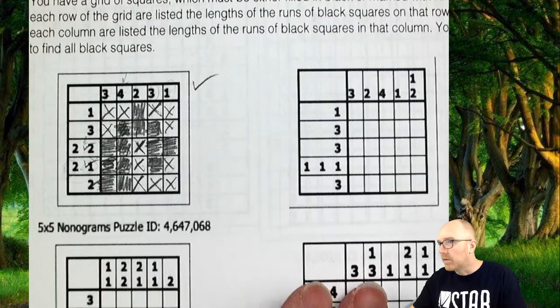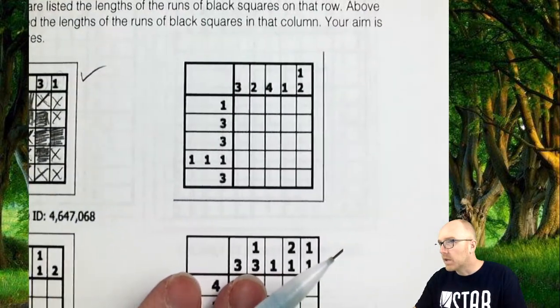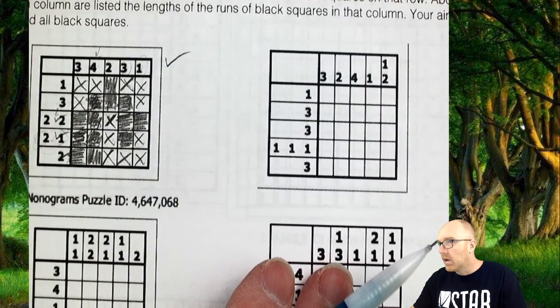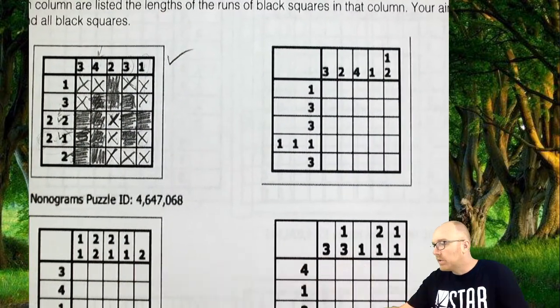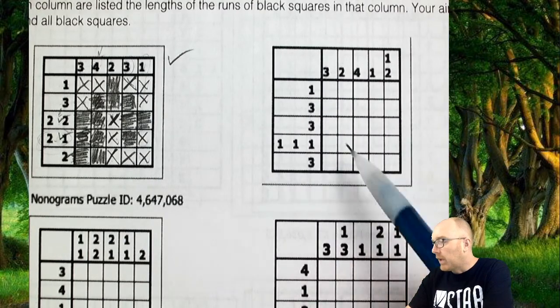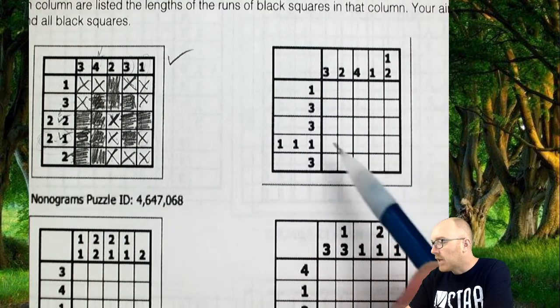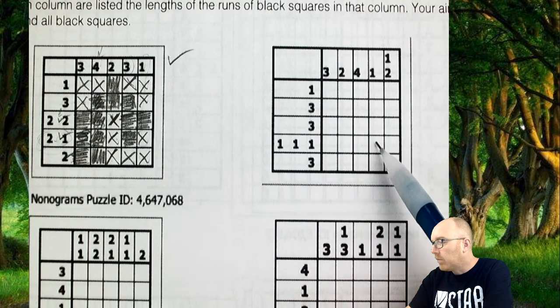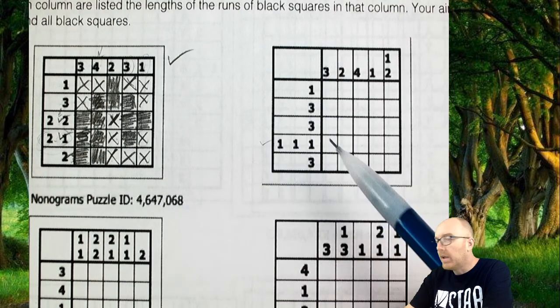Let's try another one. I'll try to give you some tips and tricks here. All right, a 1, 1, 1 is a freebie, and when there's only 5 boxes across, 1 blank 1 blank 1. That's a freebie. There's only one way that can go.